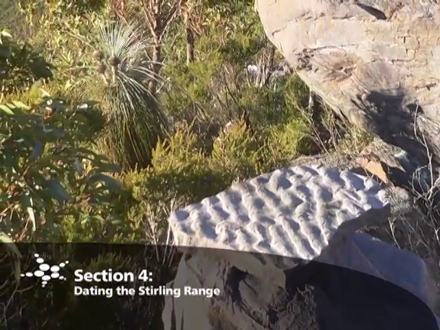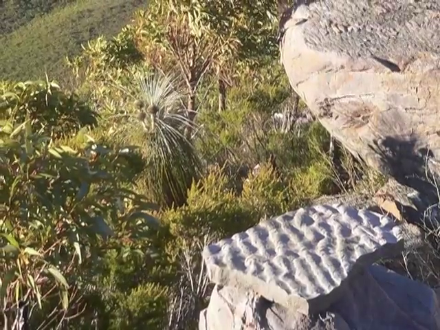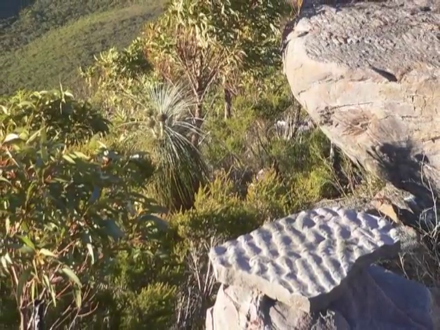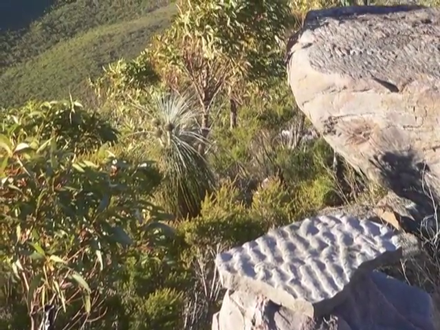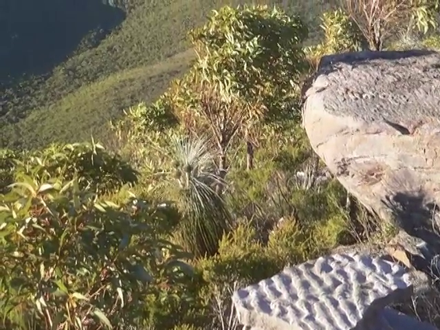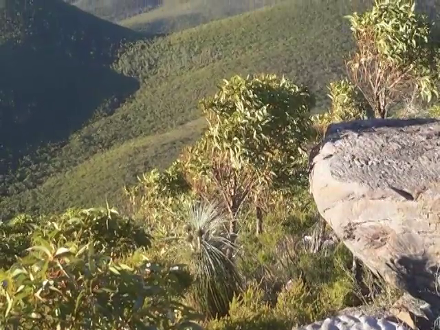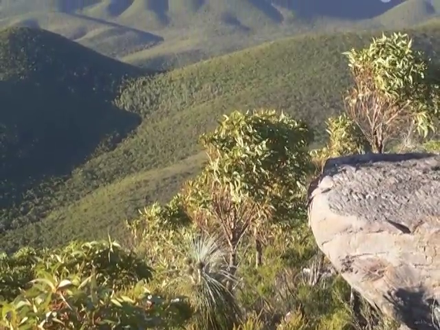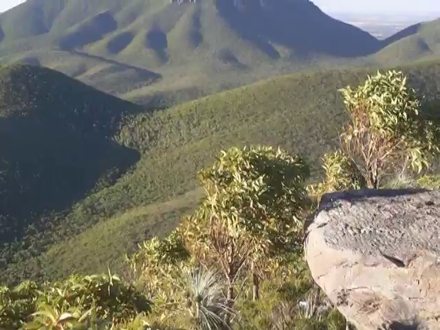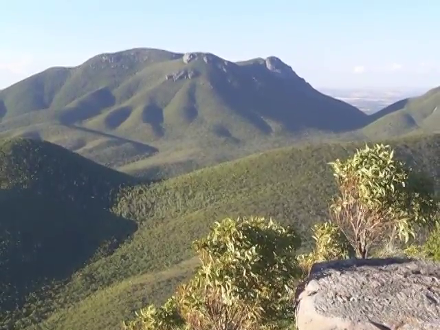A really good example of the application of SHRIMP dating is the Stirling Ranges in southwestern Australia. The rocks that make up the Stirling Ranges are sands and siltstones, very much like you'd find on the beach at Geographe Bay today. And those rocks are 1100 million years old, according to a date that was published in the 1960s.